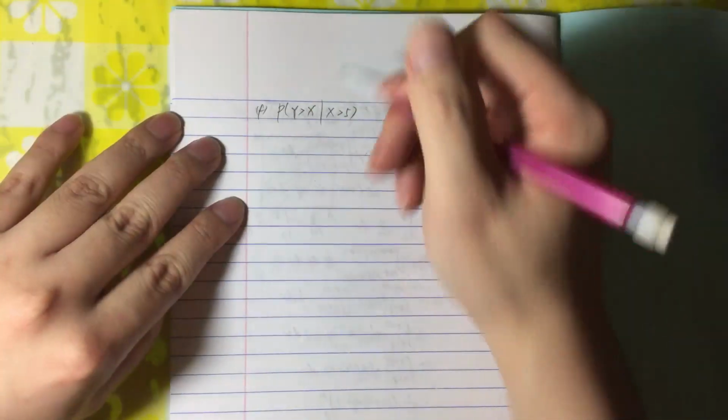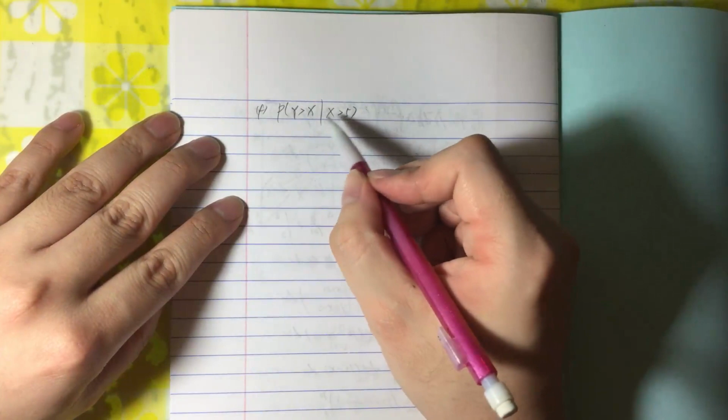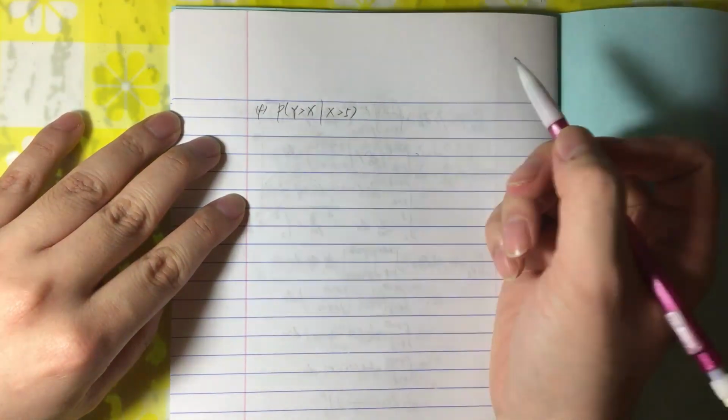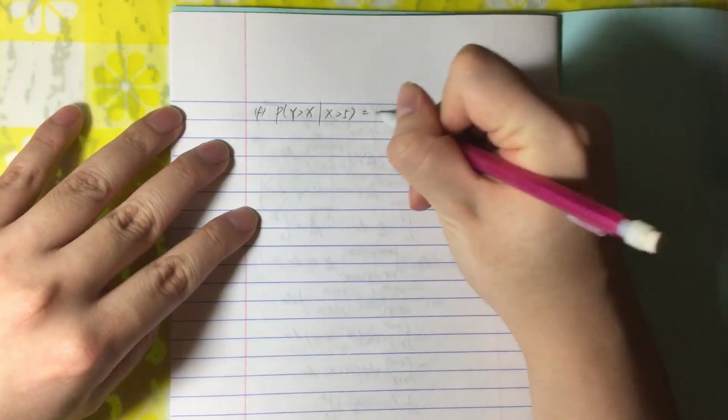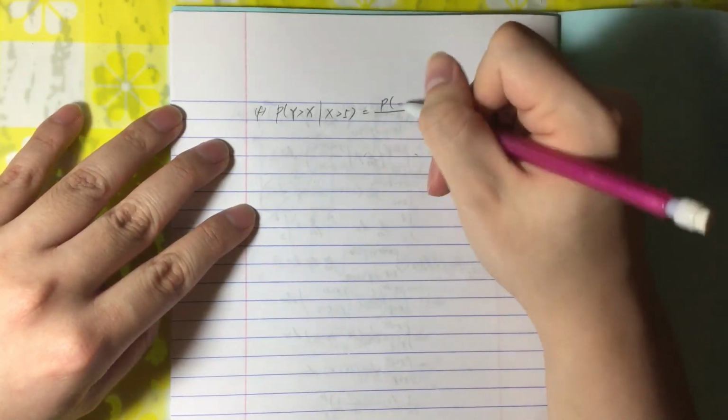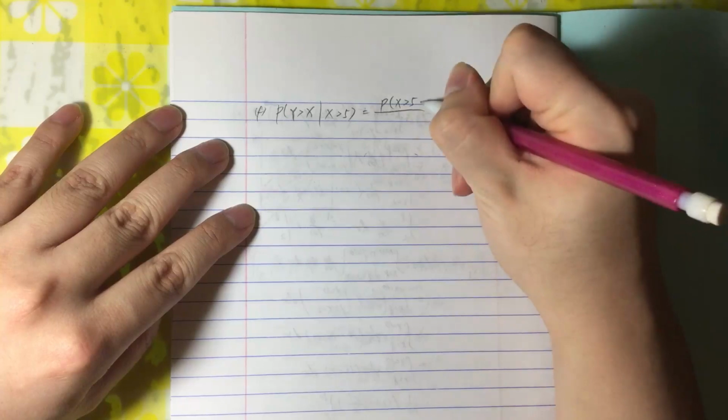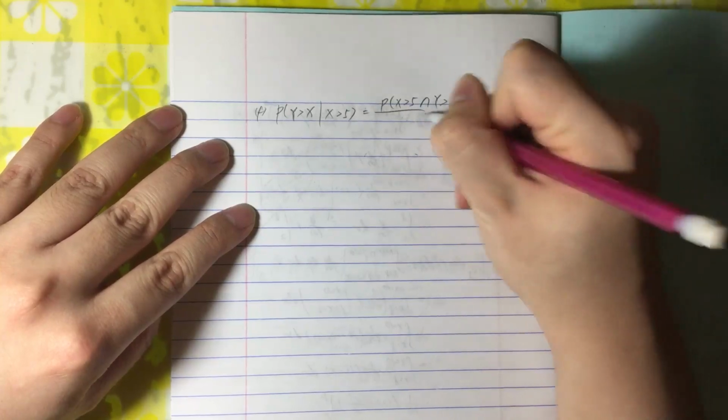If it's known that the first number is more than 5, what's the probability that the second number is more than the first number? This is a conditional probability. So let's first of all set out the problem. For the numerator, we want x to be greater than 5 and y to be greater than x.